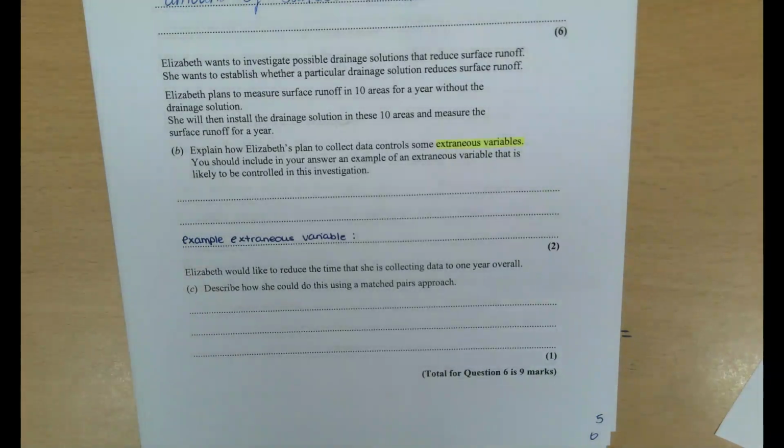Elizabeth wants to investigate possible drainage solutions that reduce surface runoff. She wants to establish whether a particular drainage solution reduces surface runoff. She plans to measure surface runoff in 10 areas for a year without the drainage solution. She will then install the drainage solution in 10 of these areas and measure the surface runoff for a year. Explain how Elizabeth's plan to collect data controls some extraneous variables.